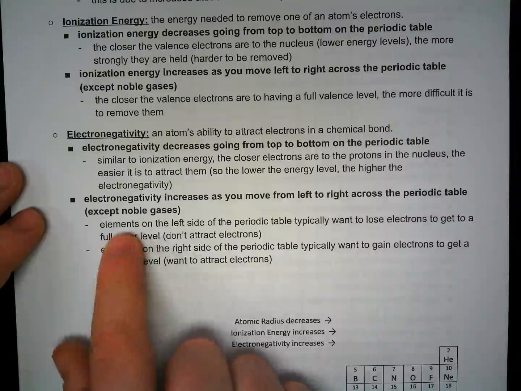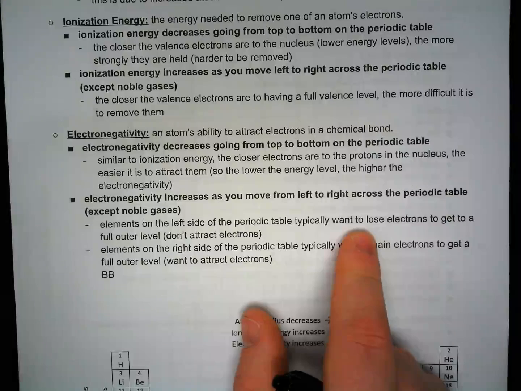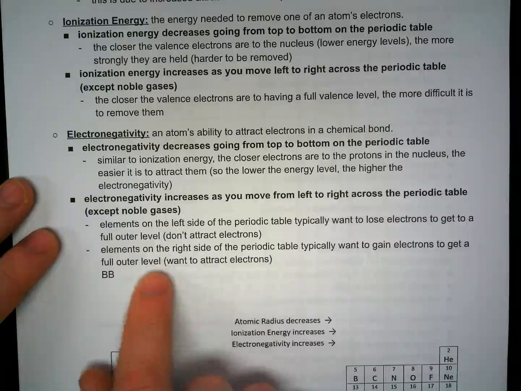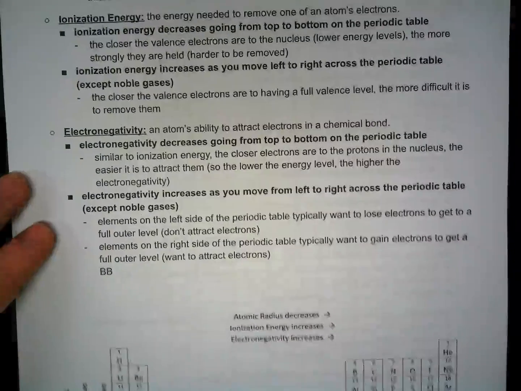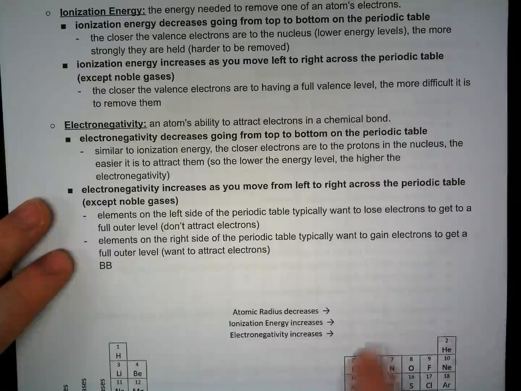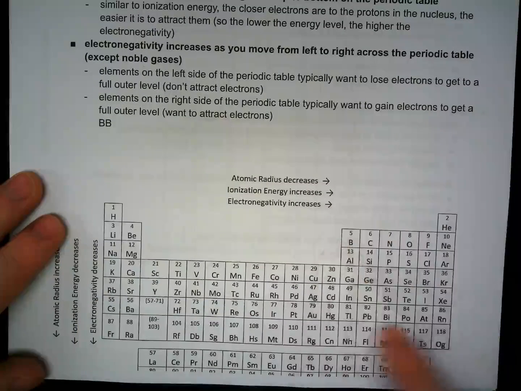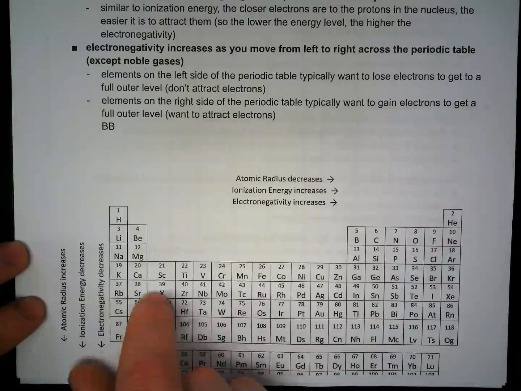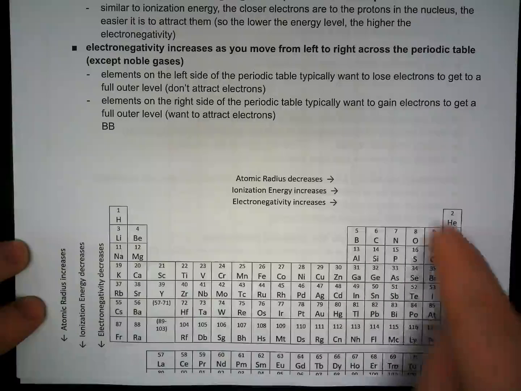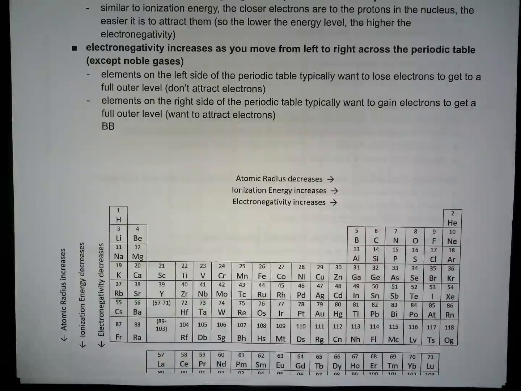Okay, and then here, elements on the left side of the periodic table typically want to lose electrons to get a full outer shell. Elements to the right side of the periodic table typically want to gain electrons to get a fuller outer shell, and that's basically what I just talked about over here. These guys are going to be not so reactive, though they're going to be more receptive to gaining things. These guys are not so reactive compared to these guys, because these guys are just willing to break those bonds in order to get rid of those electrons, while these guys are not so willing to change their total composition unless they're gaining something out of it.